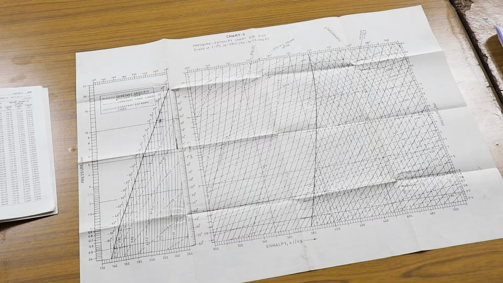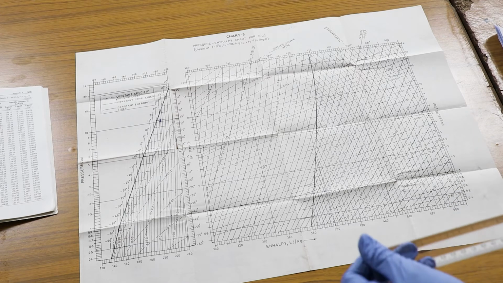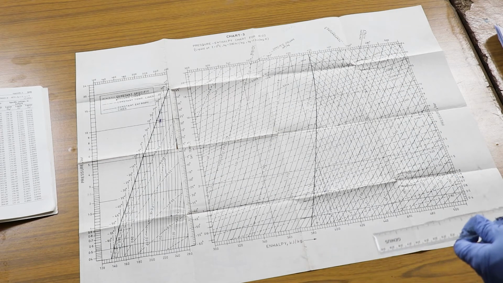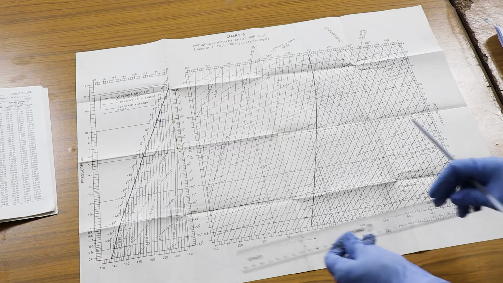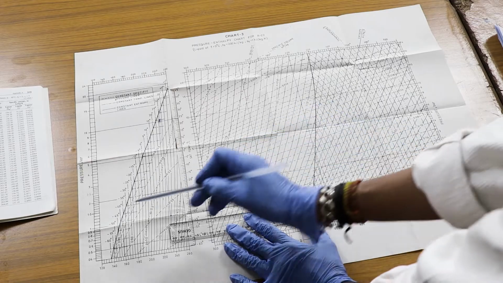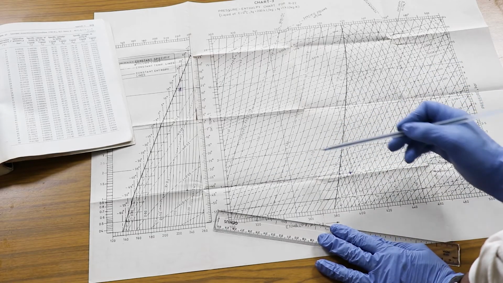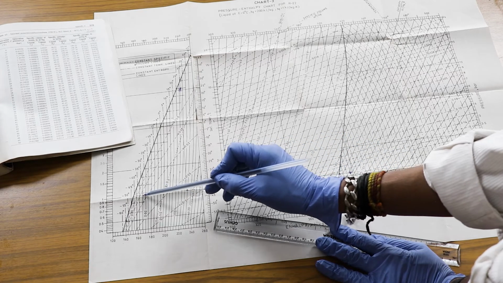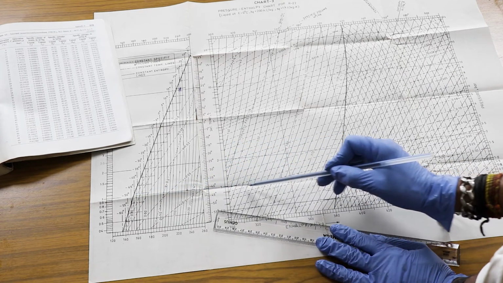Now we start plotting the property readings onto this chart. We need a scale and a pen or maybe a pencil. So basically the inlet pressure, which I was telling you, is 1.01 bar, so we make it 1 bar here. The suction pressure is 1 bar, which is the pressure of the evaporator. So this 1 bar is here.